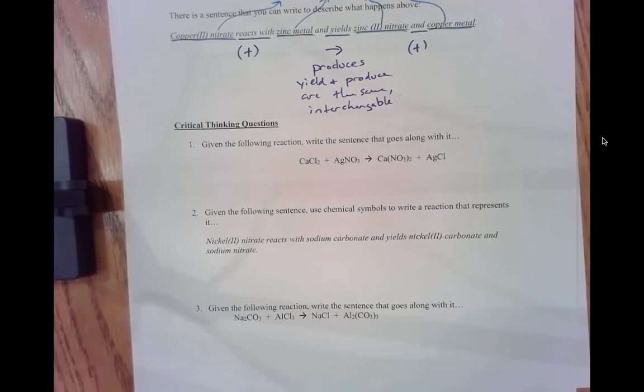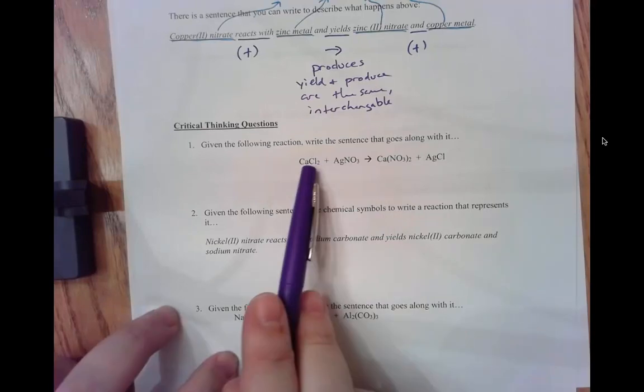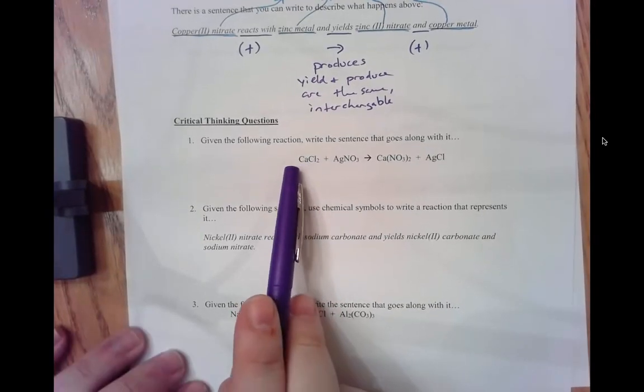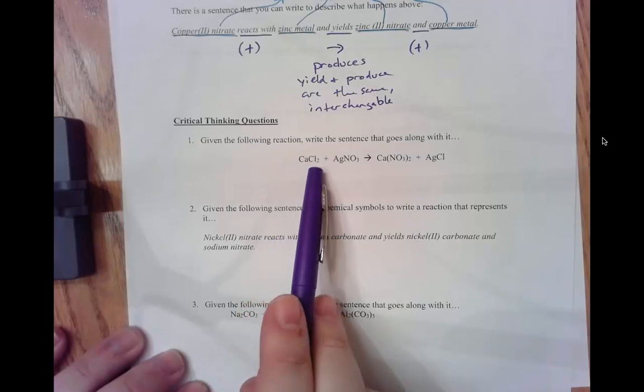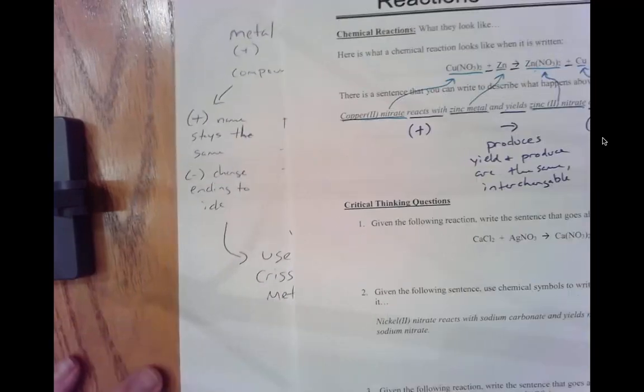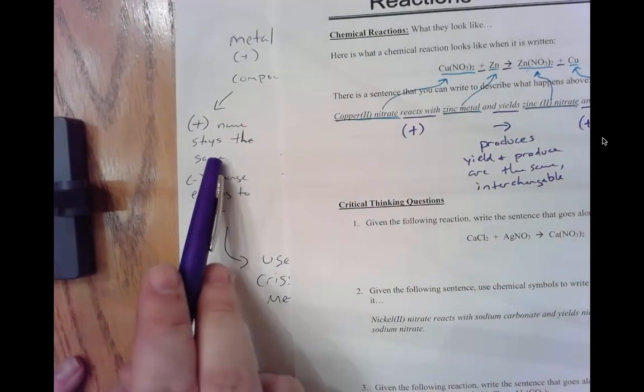So let's give it a shot. Let's look at this first example, CaCl2. I already told you that all of these will be ionic. It's because calcium is a metal, chlorine is a nonmetal. So now we have to analyze what we have. Let's take a look back at this flowchart right here. We know that positive names stay the same, negatives change to "ide."